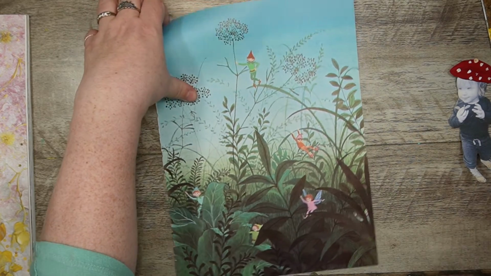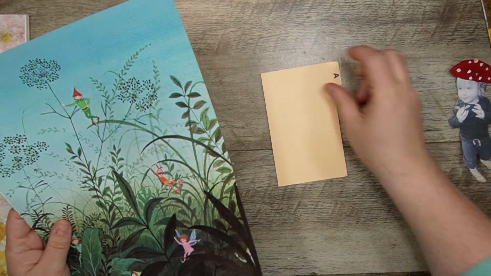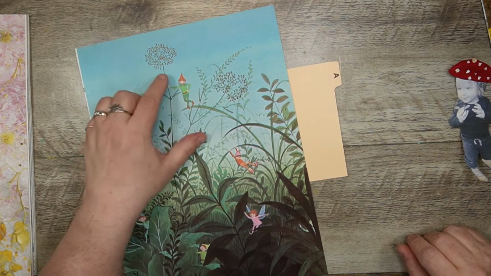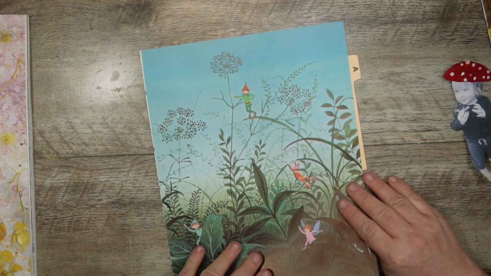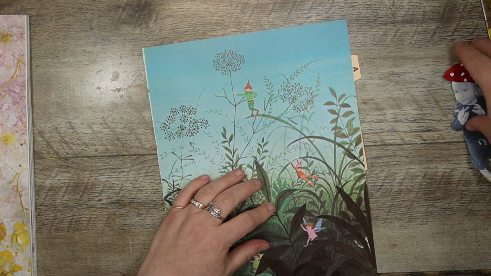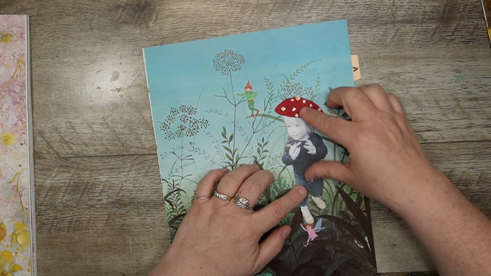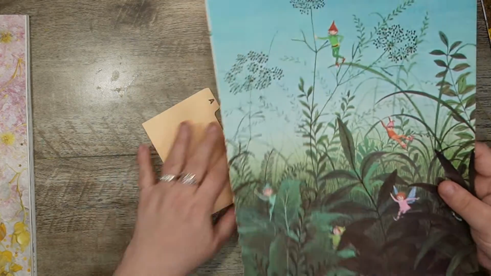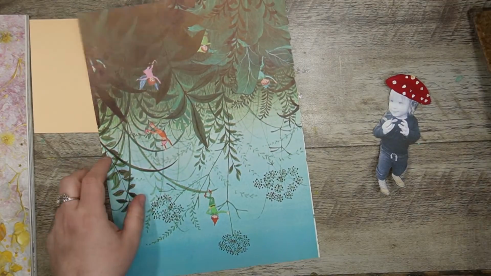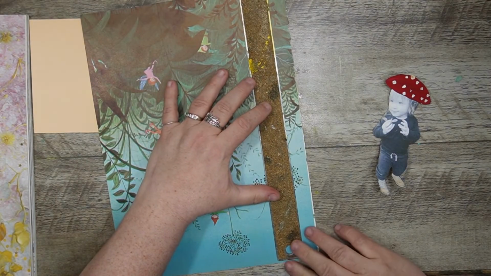So now I just need to decide, what would the background be? Now these images are quite blurry. Happens sometimes with older book publications. I think I want to go from this side, but I want to tear off a bit of this.